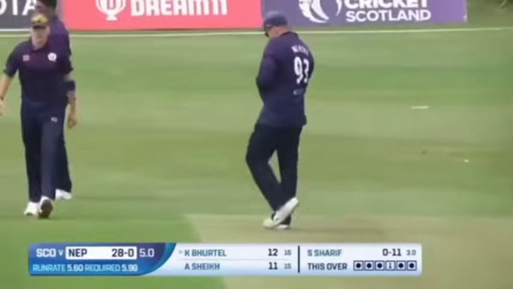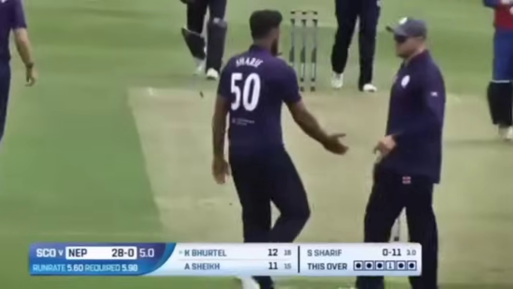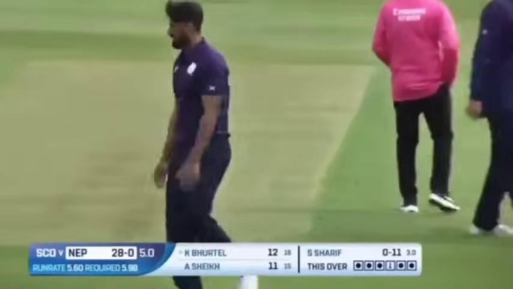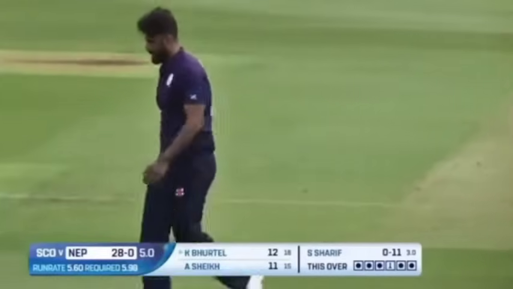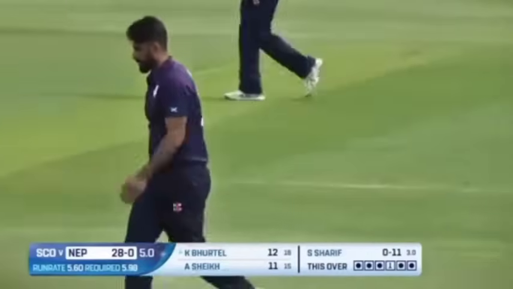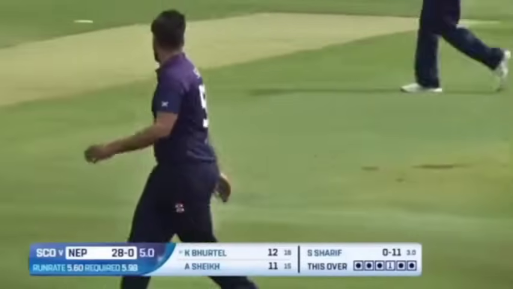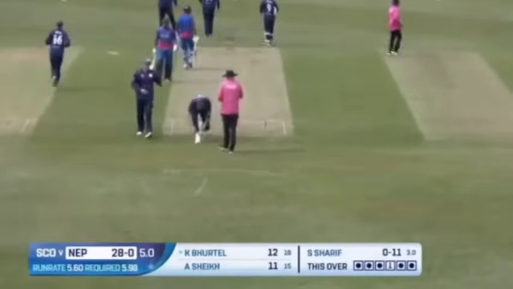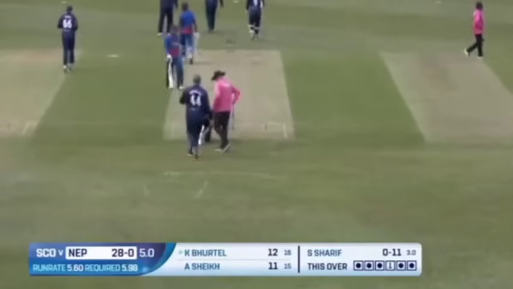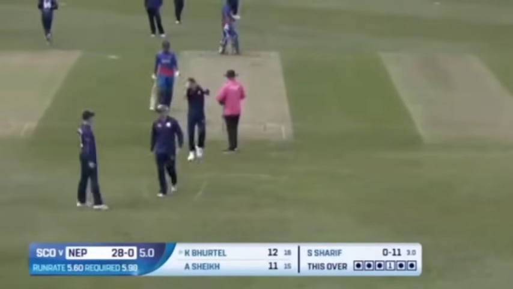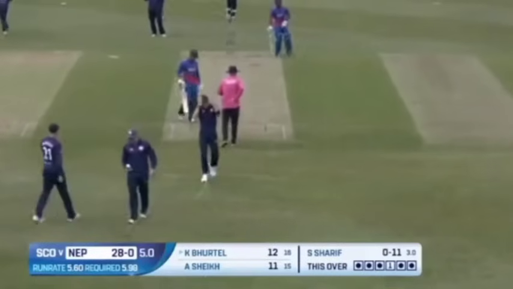That's a really important tidy over from Sharif. Just 1 run coming from it, because they were really making hay and making mockery of everything we were saying about this pitch being difficult to get in on, because this opening pair for Nepal had just been making hay a little bit, but that's an important over full of dots from Sharif.